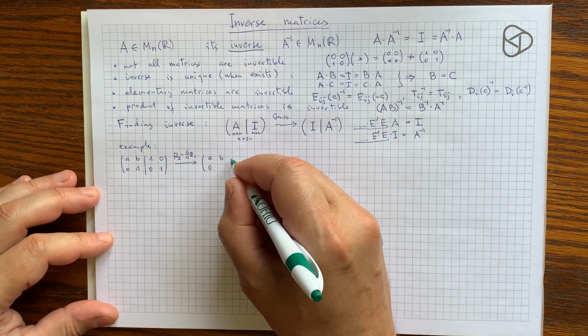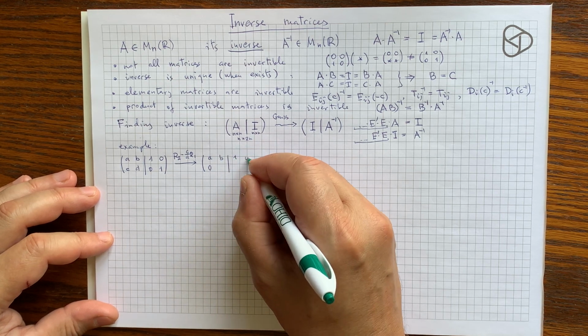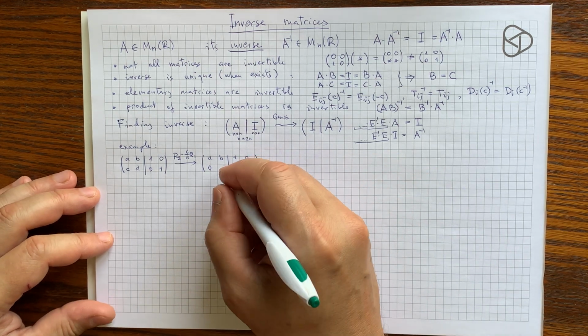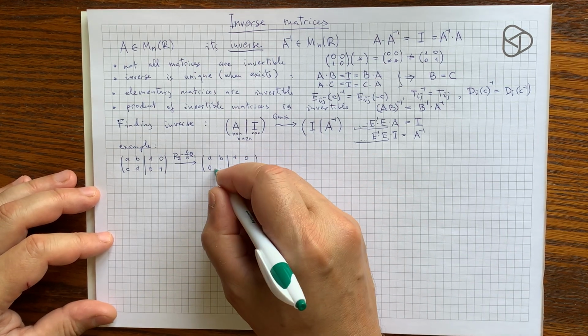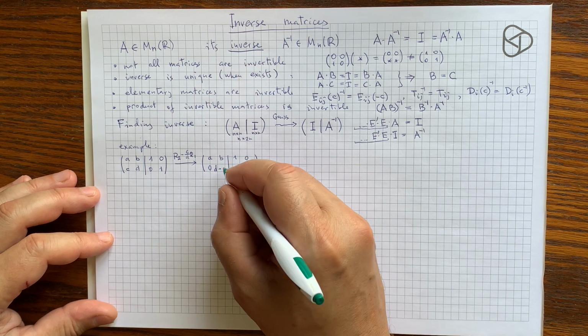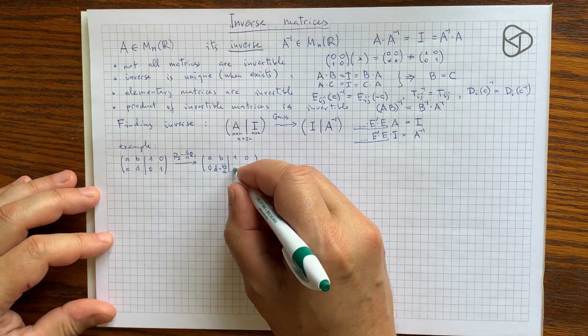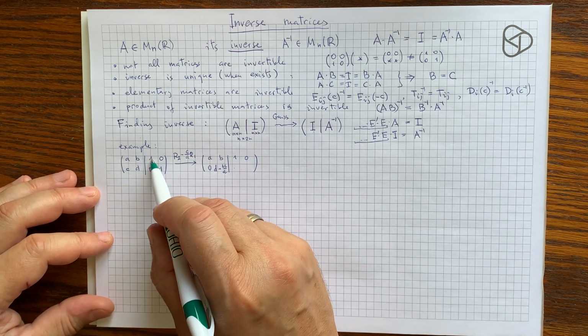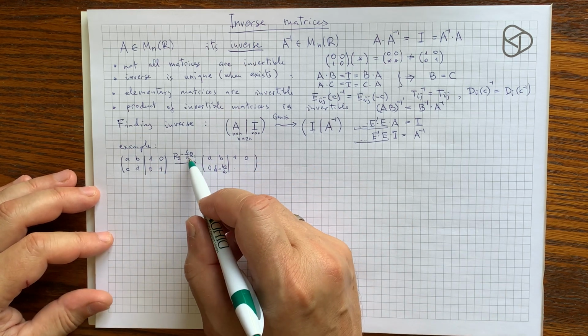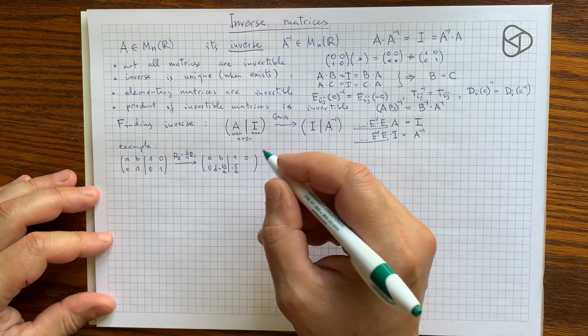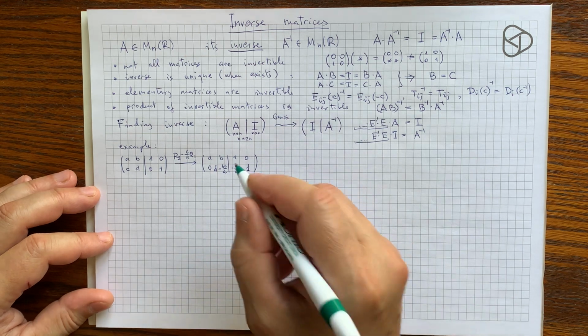The first extended row is unchanged, the second is going to be changed. So what is happening in this position, original D changes to AD minus BC over A. In this position, I'm subtracting 1 times C over A from 0, so I'm creating negative C over A here, and here I just still have 1.